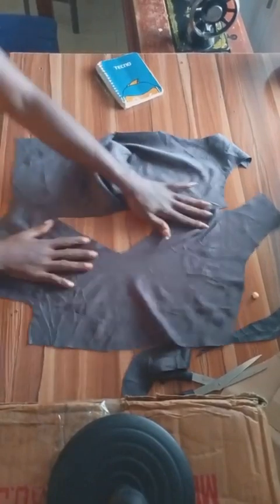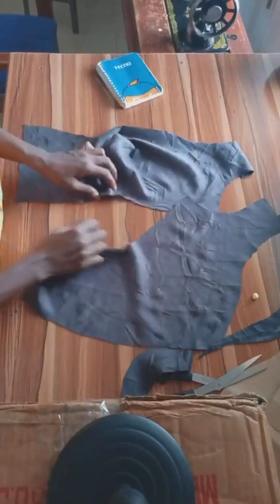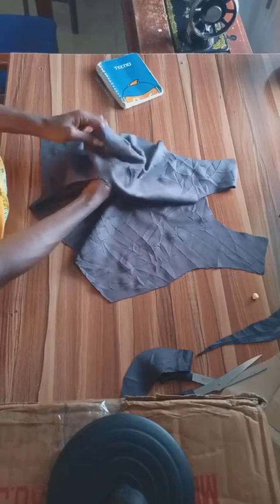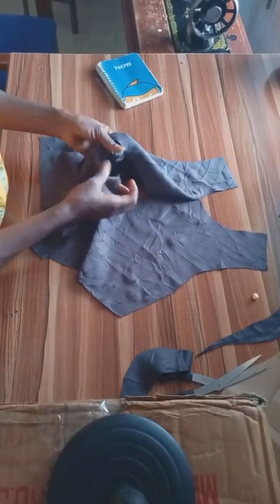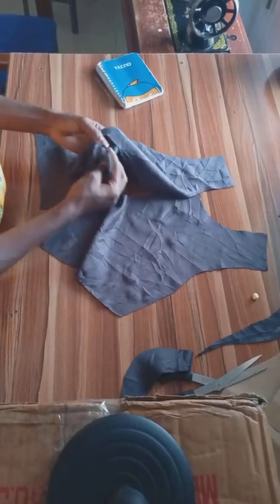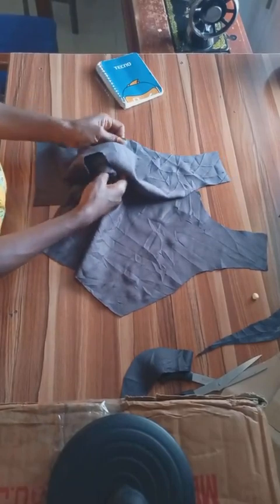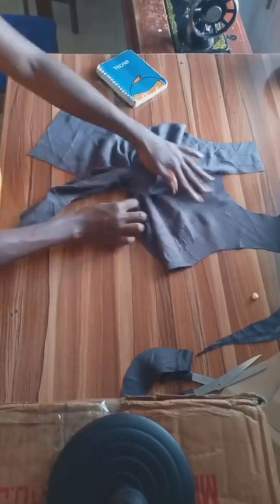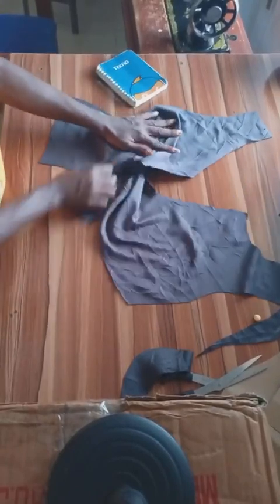So what you want to do is just place this second side. Okay, this second side, you will now put it inside like this, just to have our twist. Okay, so this is what you will have, and then you will twist it.